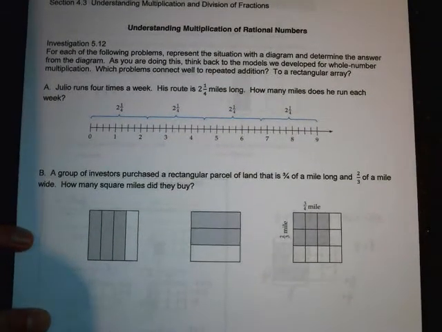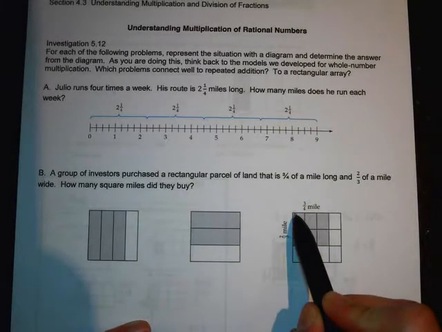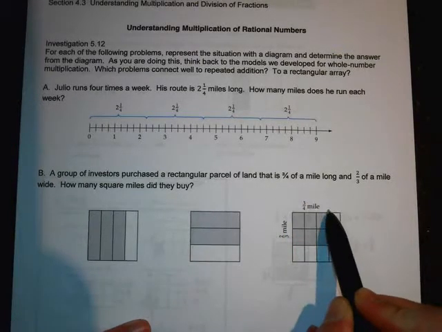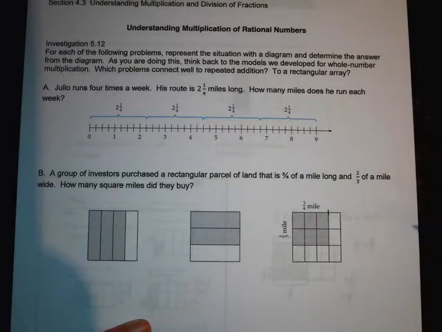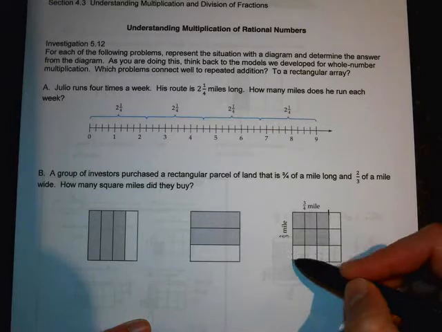For part B, which is what we're really going to concentrate heavily on, is what's called the array model, or what Engage New York likes to call the area model for multiplication. It says a group of investors purchased a rectangular parcel of land that is 3¼ miles long. So if this is a full mile, this is where the 3¼ would fall, and 2/3 of a mile wide. If this is a full mile, this is where the 2/3 would be. It says how many square miles did they have?